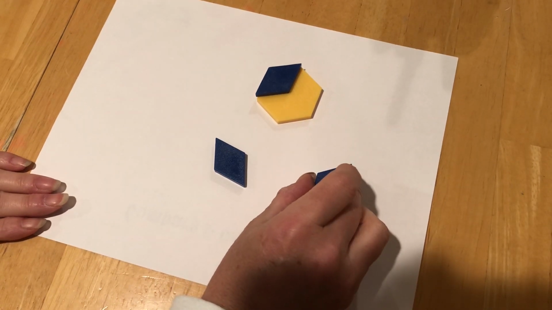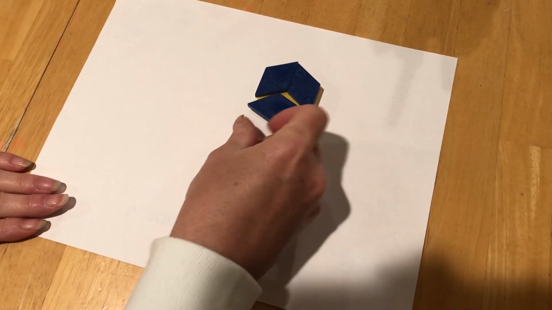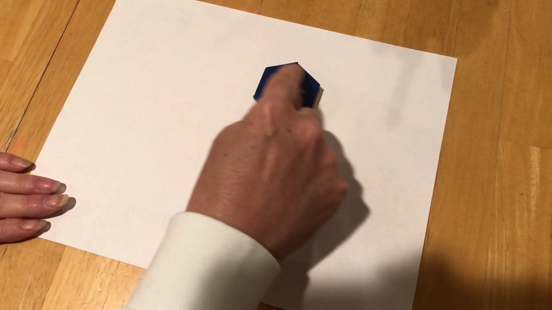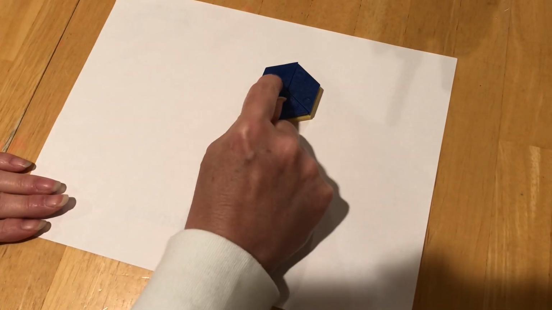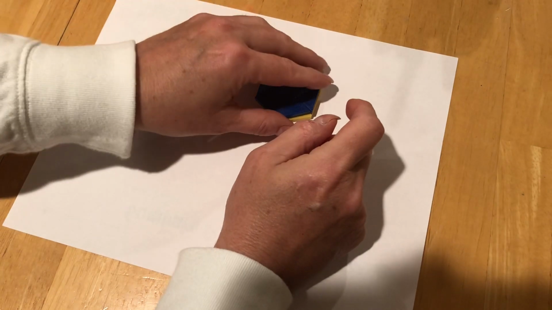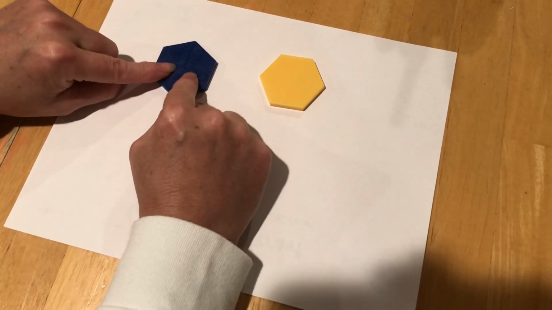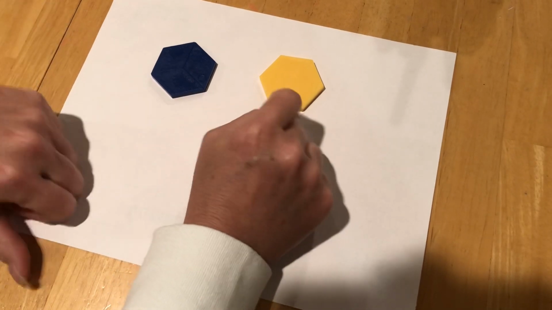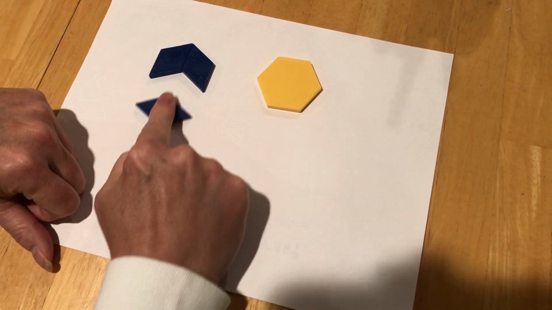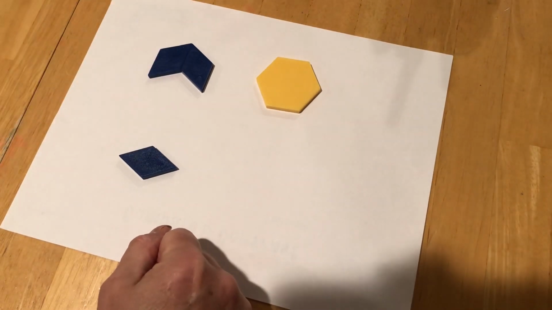2/3 are missing. And when I'm dealing with fractions, boys and girls, I always count how many pieces total. There's 1, 2, 3 pieces here that equal this whole shape. There are 3 that equal this whole shape right here. So if I take one of these, that means it's 1/3 of the whole shape.